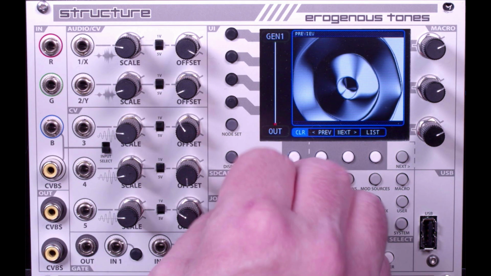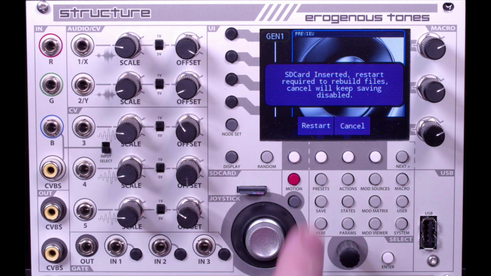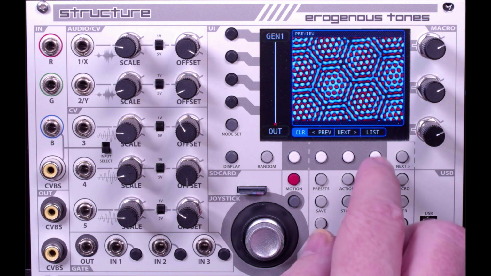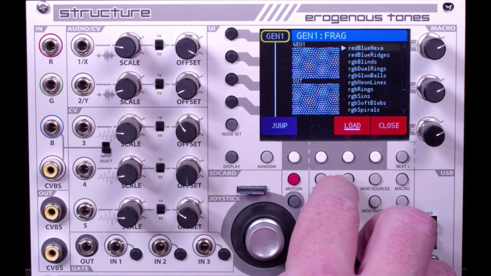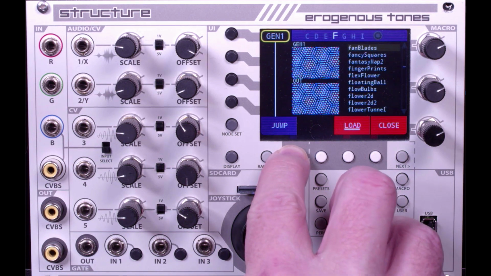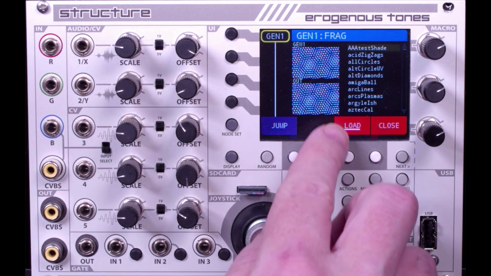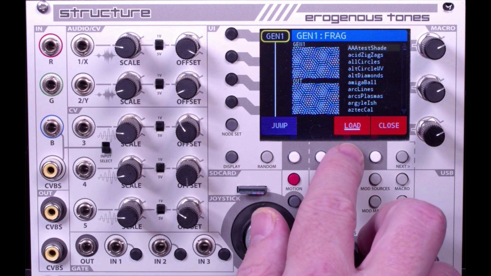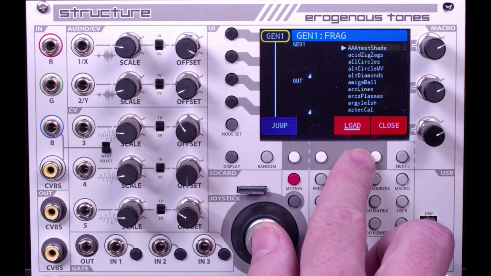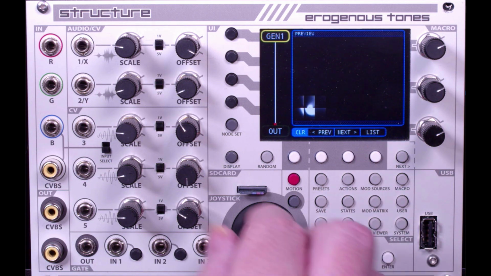We reinsert the card into Structure, and it will prompt us to restart. Once we're back up, we'll press the List Soft key, then hold the Jump key and dial counterclockwise until we get to the A's. And there's our shader up top, AAA Test Shade. Let's load that, and then close this window.